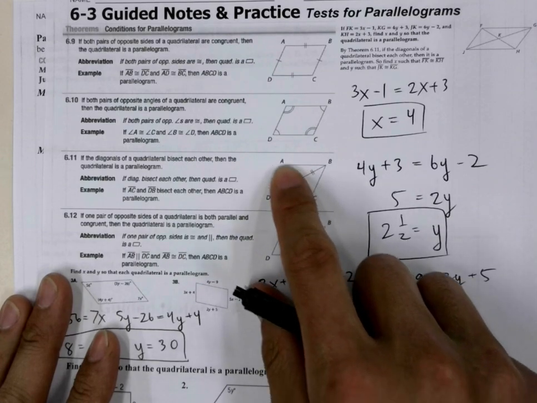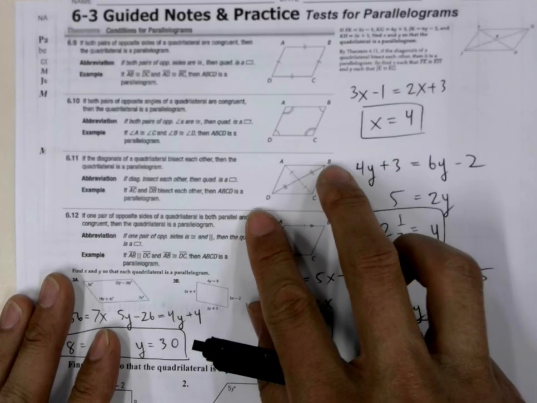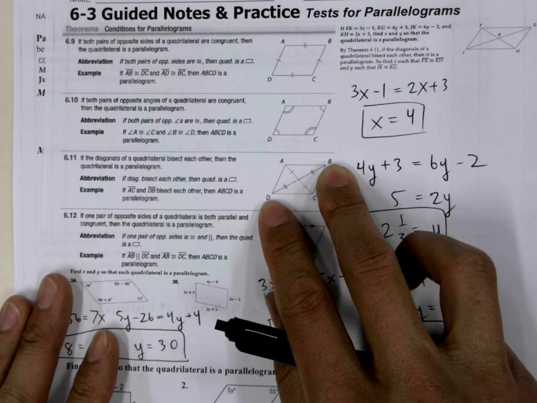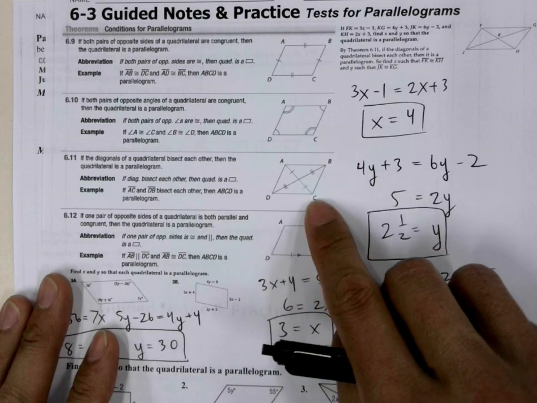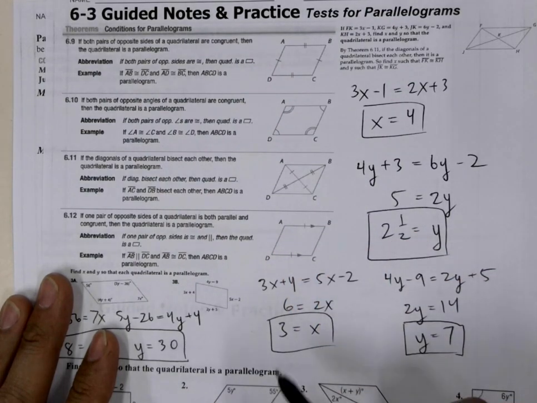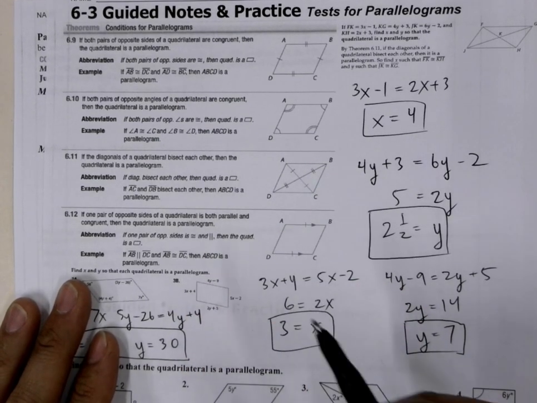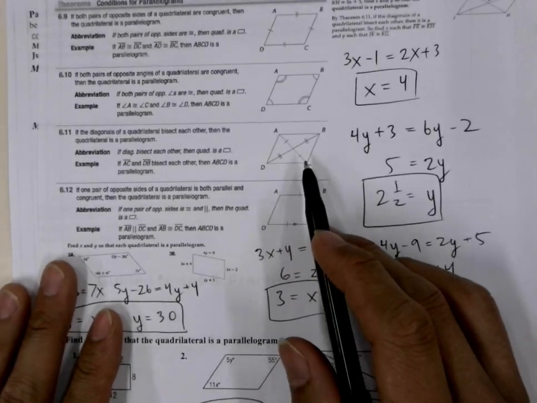So we could use the midpoint formula to find the center point of one diagonal, and then use the midpoint formula to find the center point of the second diagonal. And if they are both the same point, they're in the middle, then that means that the diagonals bisect each other, and we could prove that the quadrilateral is a parallelogram.